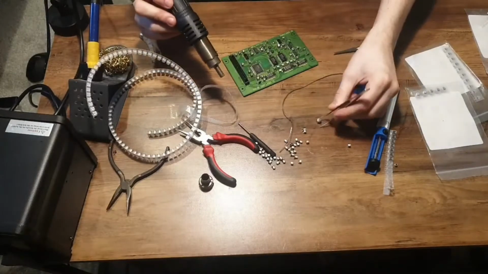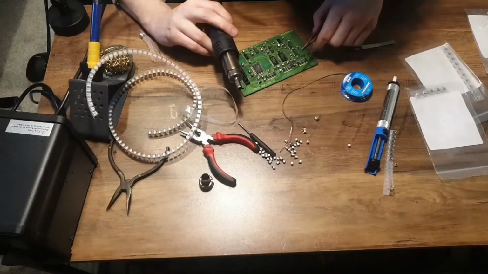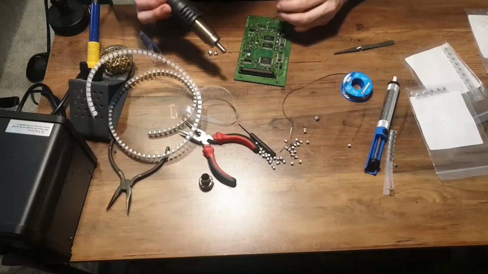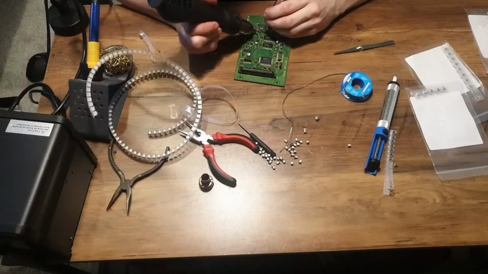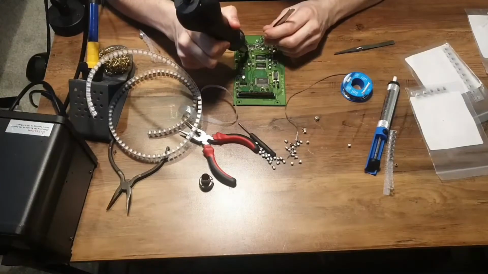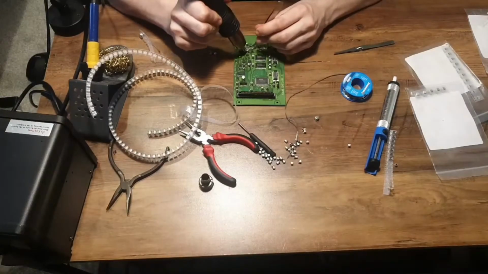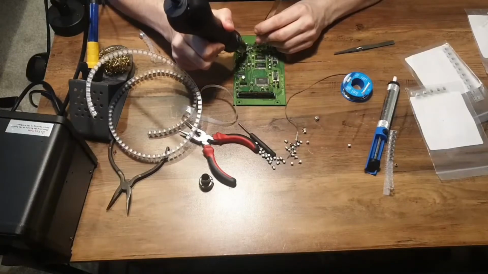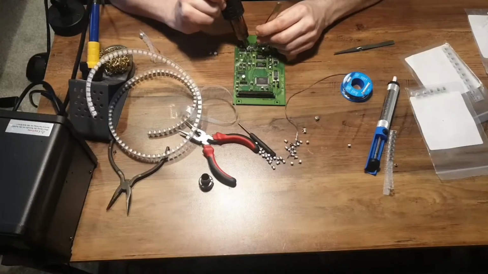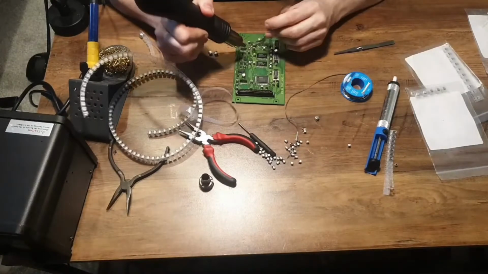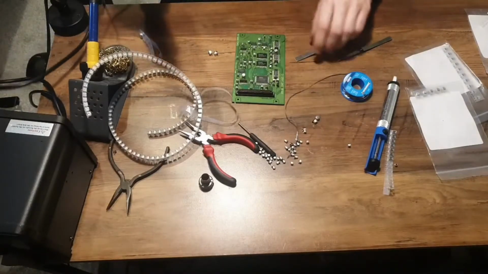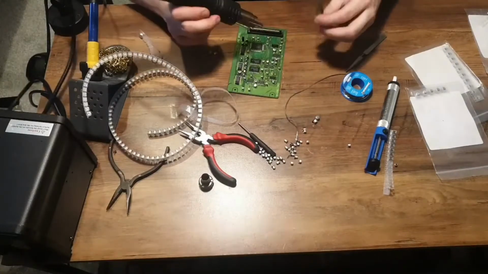Nope, there we go. That one didn't smell so happy to come off, so maybe I might use a bit of IPA underneath. Yeah, those ones don't seem as happy underneath, so I will clean those off.